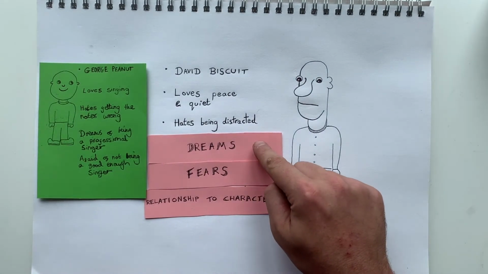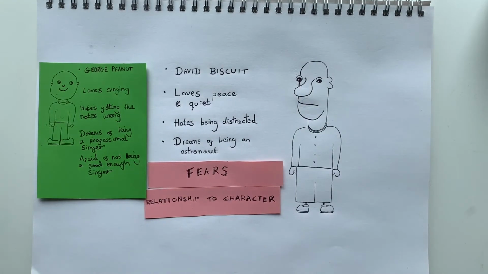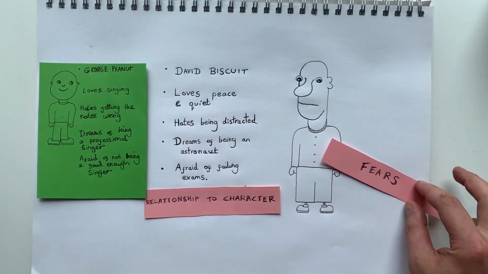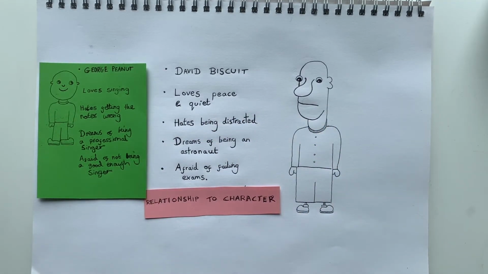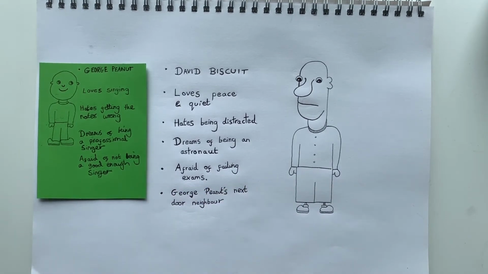David Biscuit dreams of being an astronaut. Quite different from George's dream of being a singer. David Biscuit fears failing exams. He's really worried about not passing his exams. And then the extra question we have to answer is, what is his relationship to George? Well, David is George Peanut's next door neighbour.